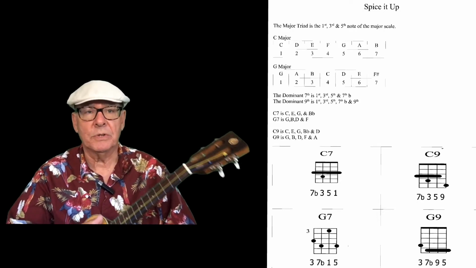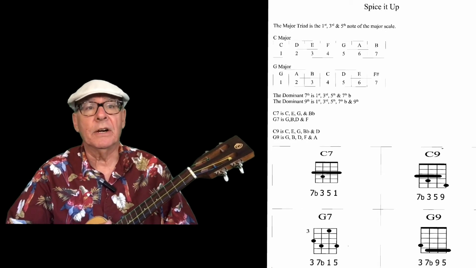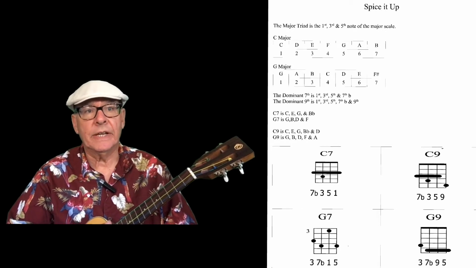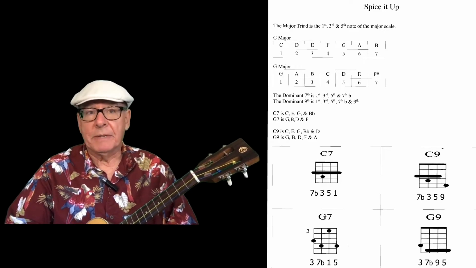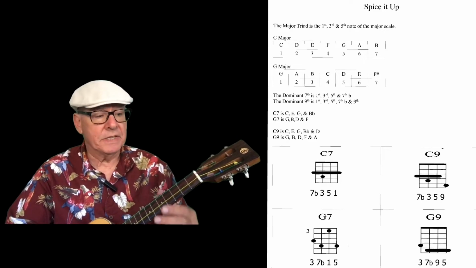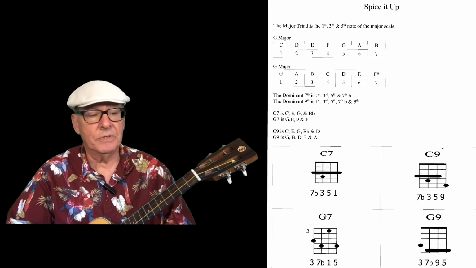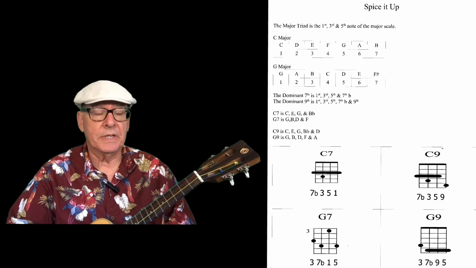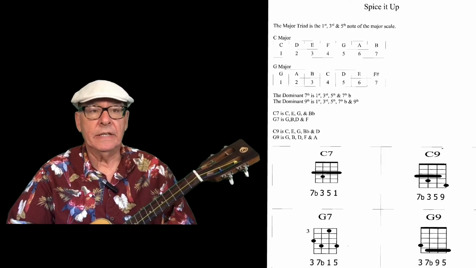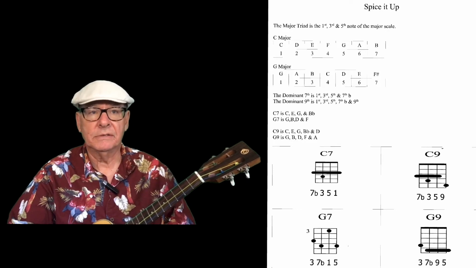So the first thing we want to know is in chord structure, the major triad, which is what all of our major chords are built around, are the first note, the third note, and the fifth note of the scale. For example, in the key of C, that'd be the C note, the E note, and a G note. Okay, so the C, E, and G is the major triad, which is a C chord.